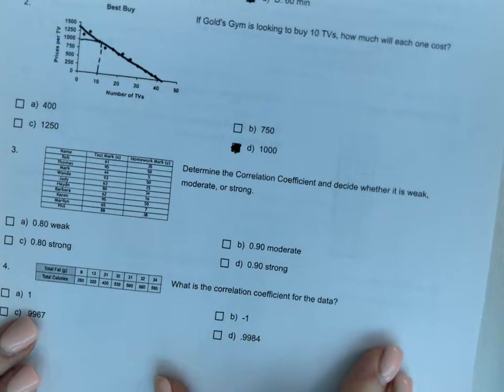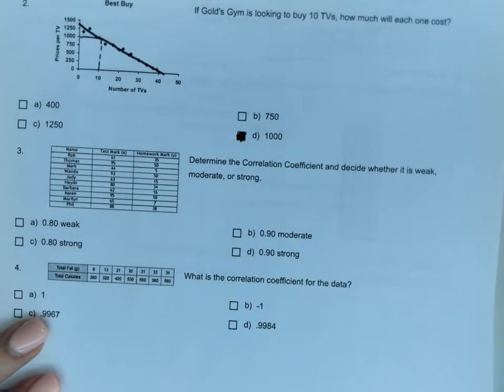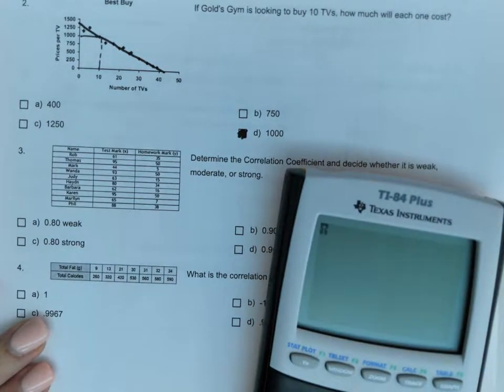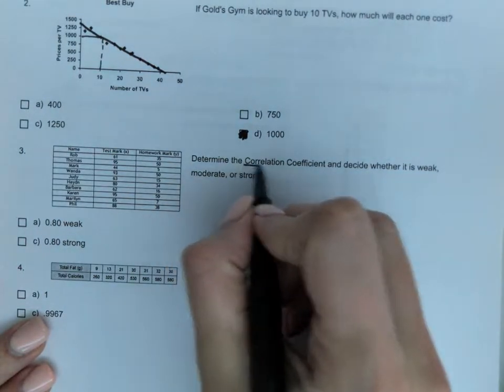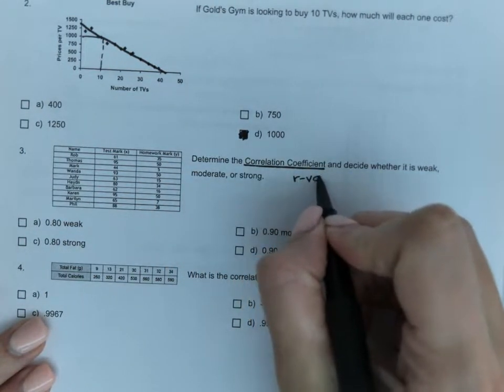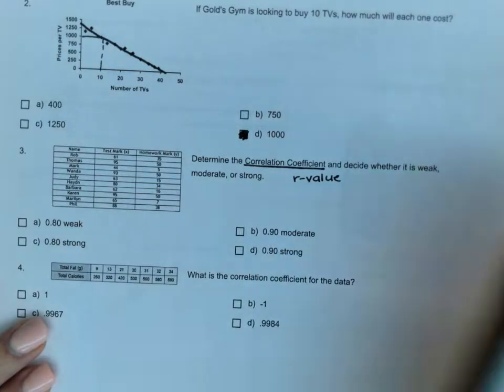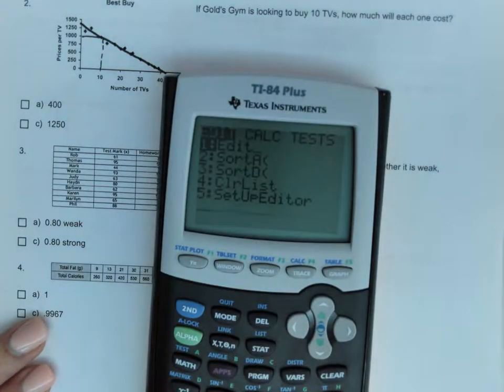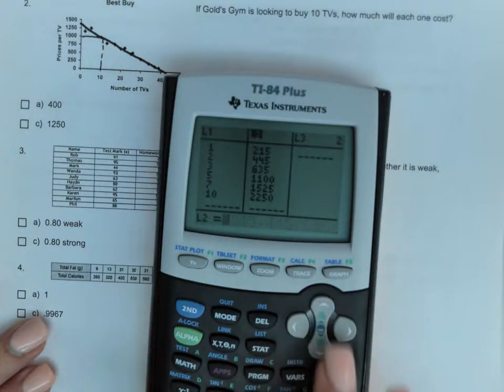Determine the correlation coefficient and decide whether it is weak, moderate, or strong. So to determine the correlation coefficient, this is your R value. We have to have a calculator. So I click Stat, Edit. I'm going to type in all of my points.